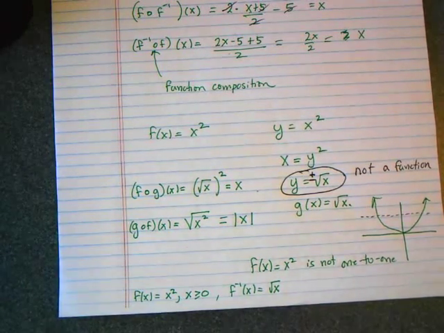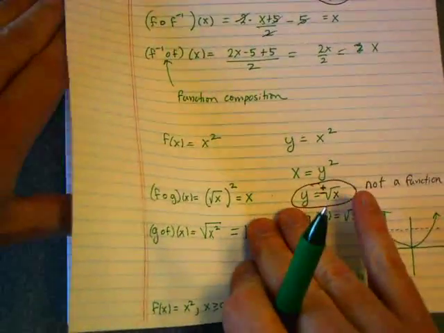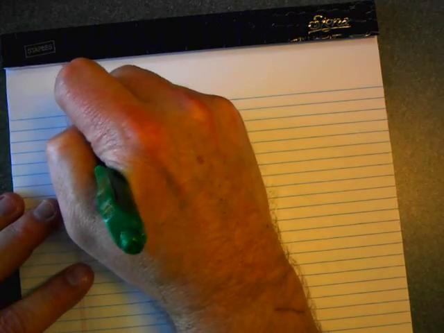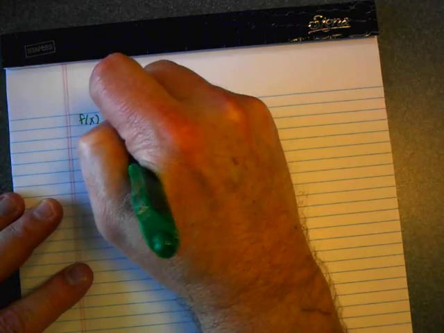All right, so now that brings us to trig functions. f of x equals sine x. What's the inverse of sine x? I'll give you a hint. It's a trick question. There isn't one. Why not?